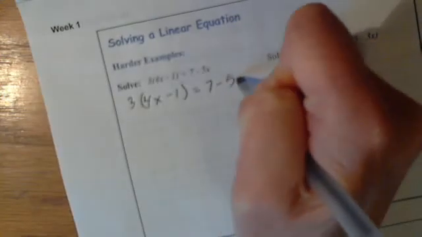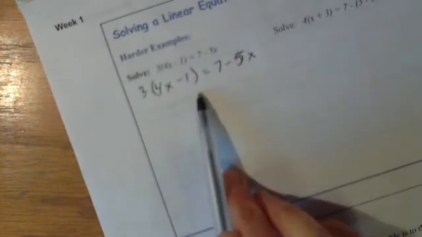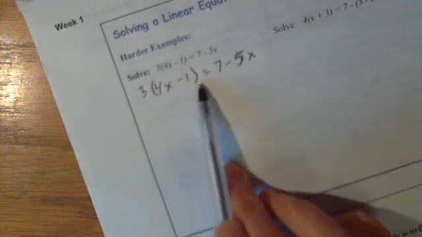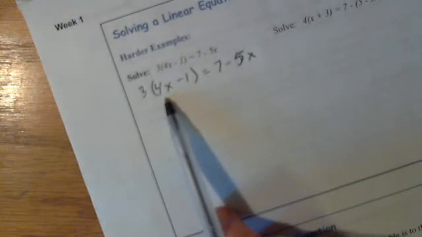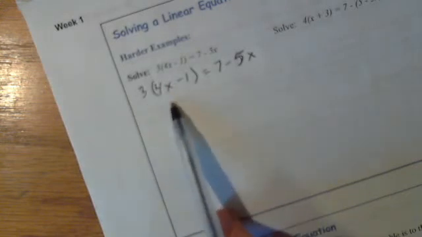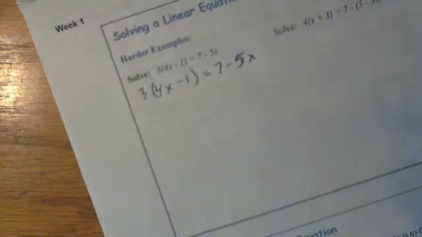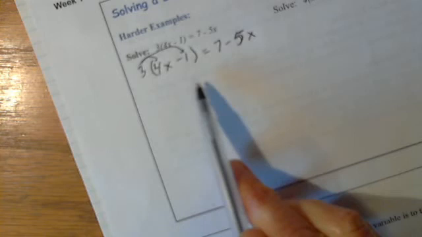So let's look at this first example. We have 3, I'm going to write it bigger, times the quantity 4x minus 1 equals 7 minus 5x. Look at the left side of this equation. We have parentheses and something outside that wants to get multiplied. This needs to get simplified. Reason is because we can't really start undoing until we have the parentheses gone. That way we can start with an equation that looks more like this one that we did over here without the fractions.